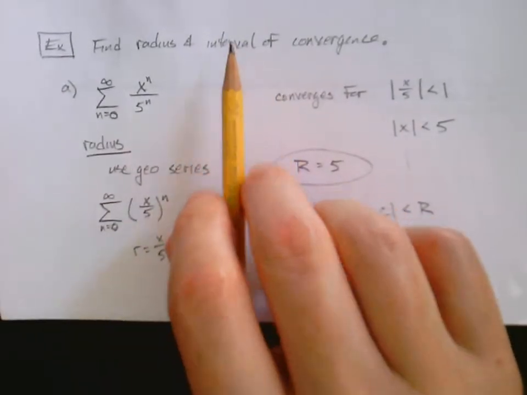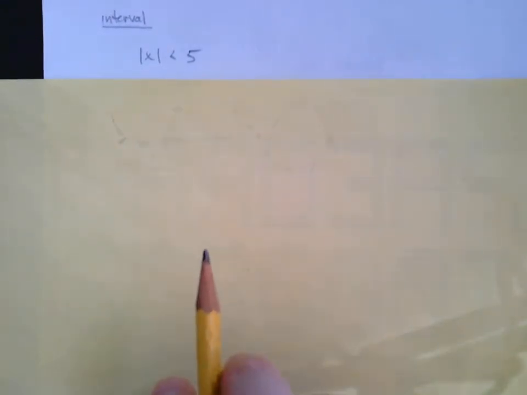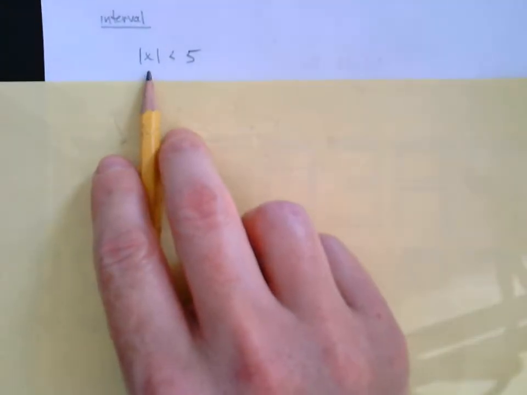Now let's talk about the interval. So I'm going to start with that last statement. But I don't want to write it in the absolute value form.